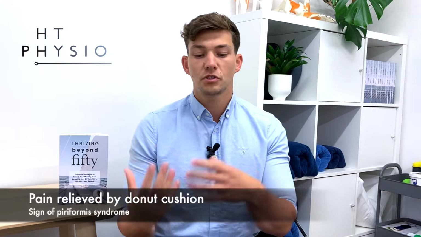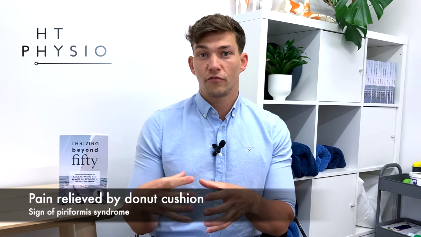Now another symptom that can suggest that piriformis syndrome is the cause is that your pain is relieved when you sit on a donut cushion. Now this is precisely for the reason that your piriformis muscle is tight and sitting on it is compressing it. If you sit on a ring cushion, so one of these blow-up cushions with a gap in the middle, and you put your buttock on that gap and the pain goes away, that suggests it's more likely to be piriformis problems.